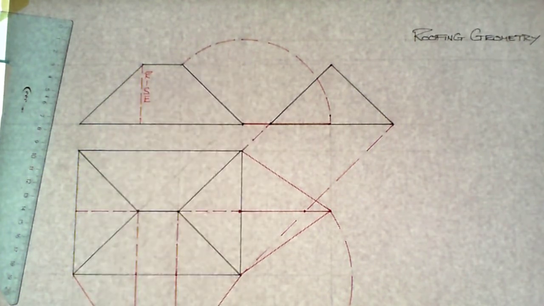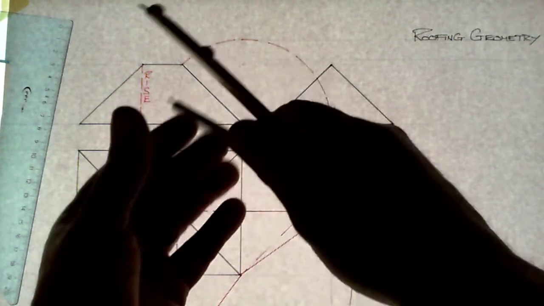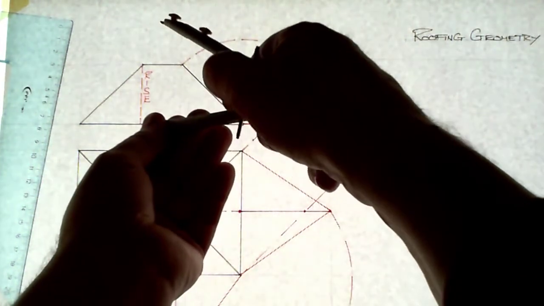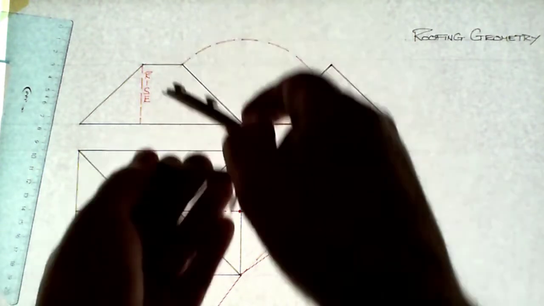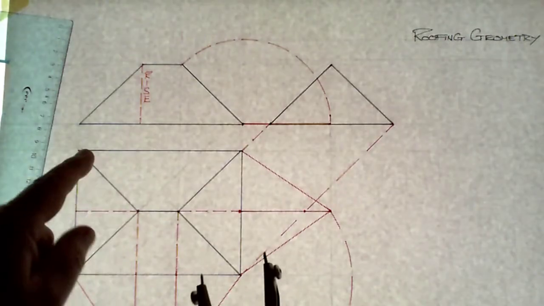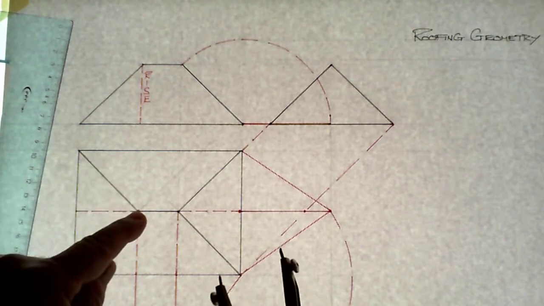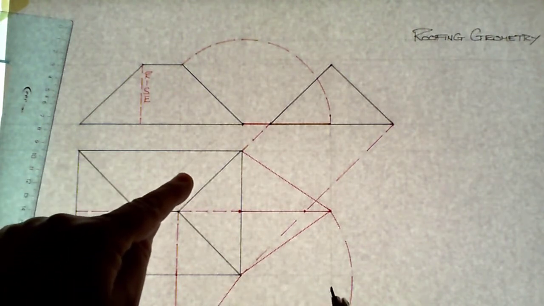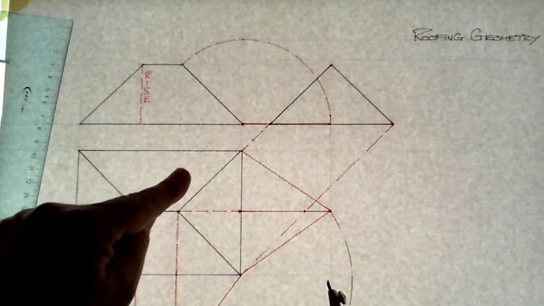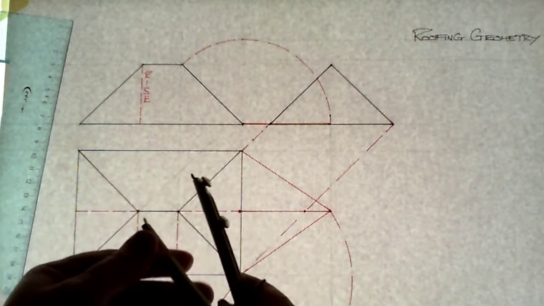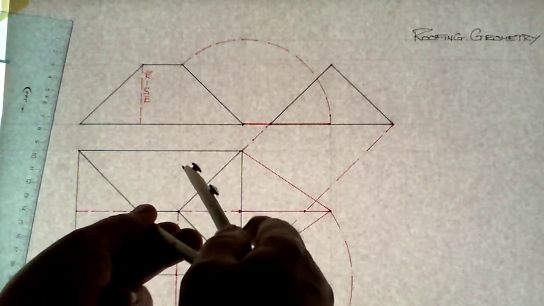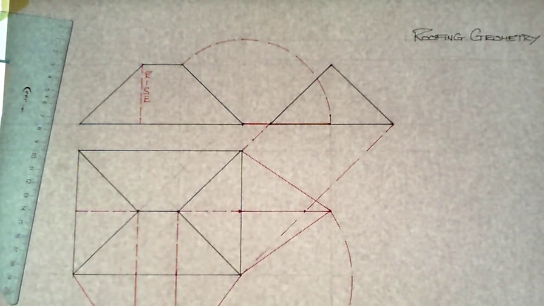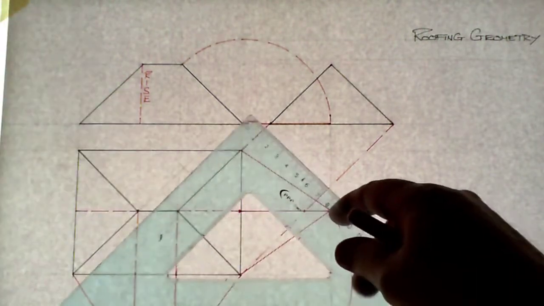So that rise measurement, I'm going to take that and, what I've drawn here, this is the hip I'm going to develop. I've drawn a line up at 45 degrees off that hip, which gives me a 90-degree angle here. I'm going to mark up my rise height as a broken line here.